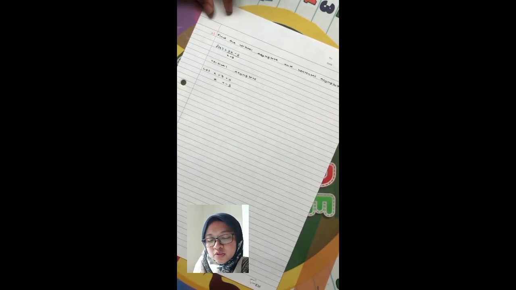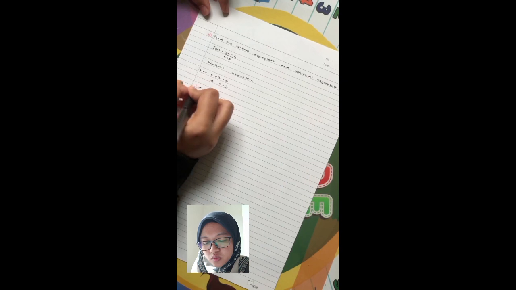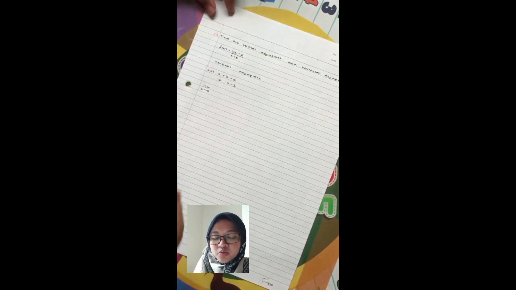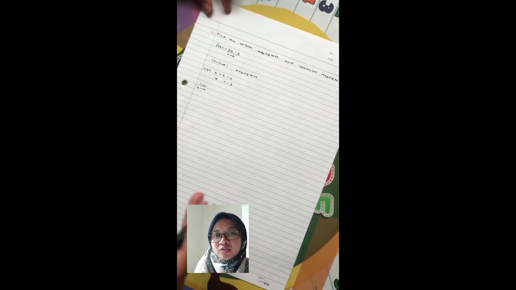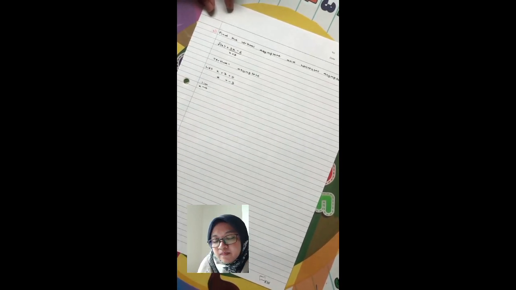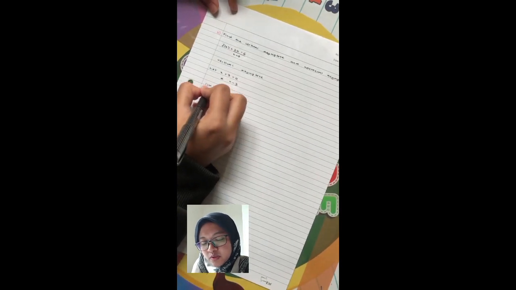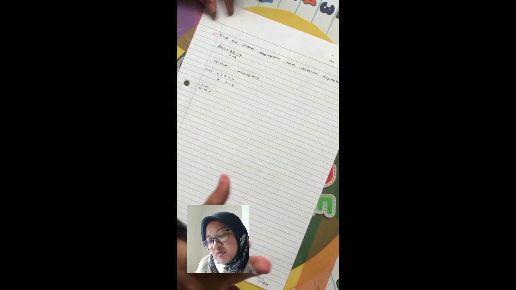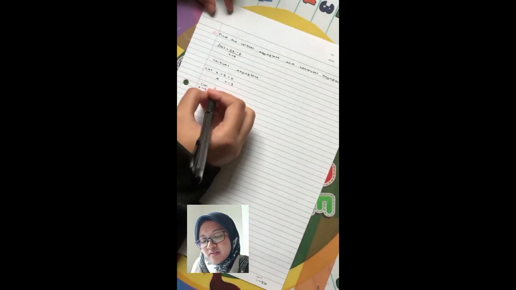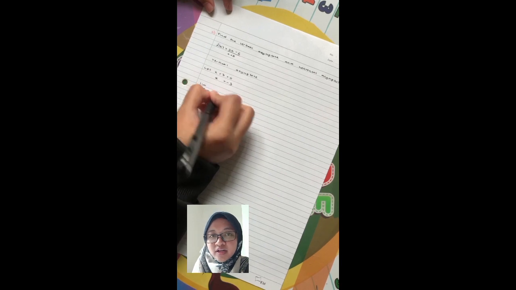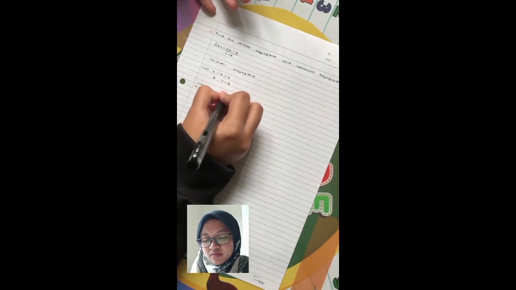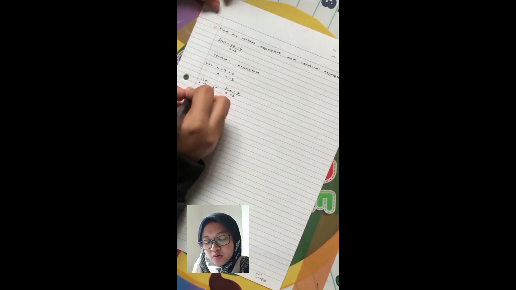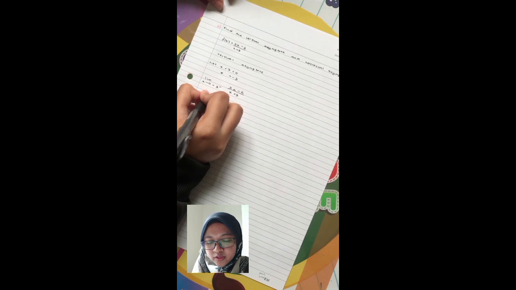And then we are going to use limits. Limit when x approaches minus 3 from the left side, and also limit when x approaches minus 3 from the right side. When x approaches minus 3 from the left side, 2x minus 6 over x plus 3 will end up with positive infinity.